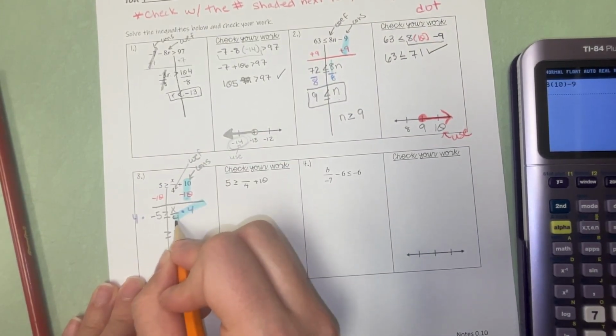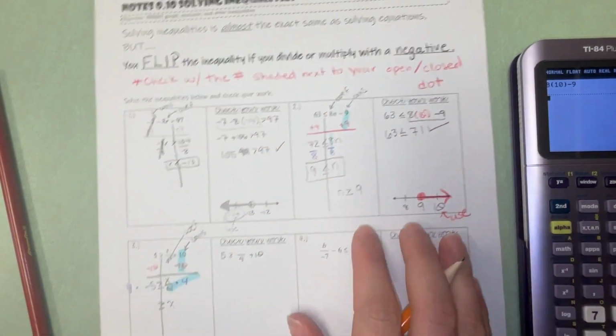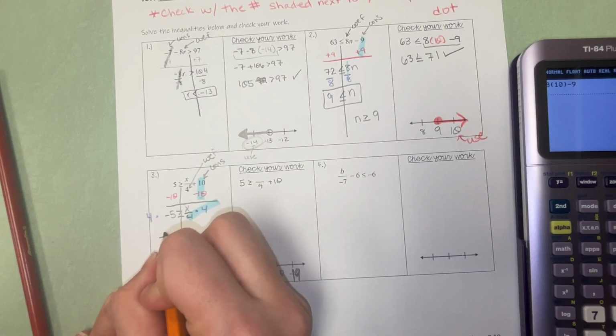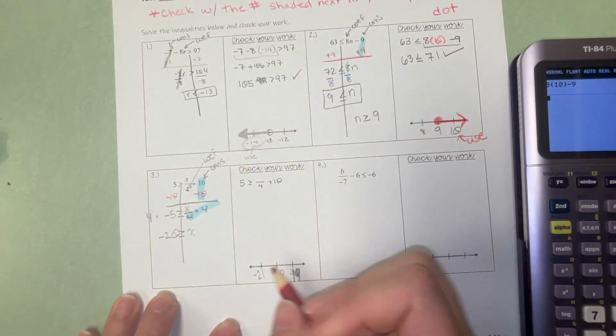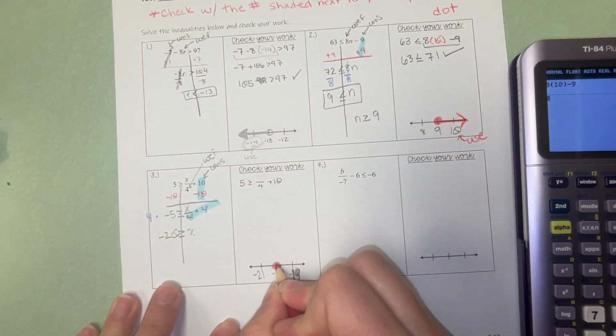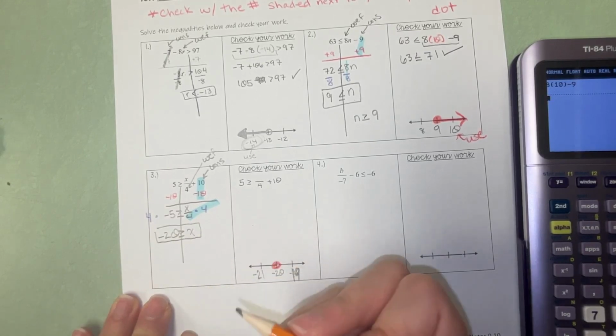It doesn't flip because we used a positive number. We only flip if we divide or multiply with a negative, and we have -20. So on my number line here, I know I'm going to have a closed dot, and this is my final answer, but my variable's on the wrong side. I want it on the left.